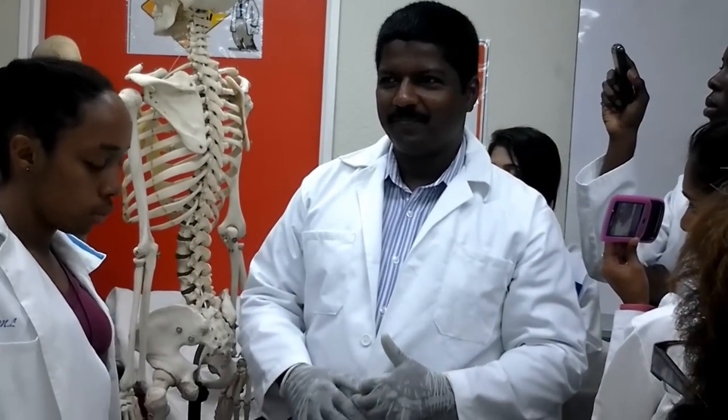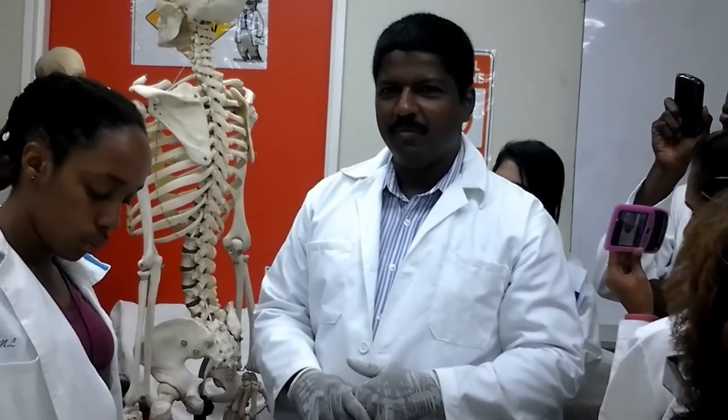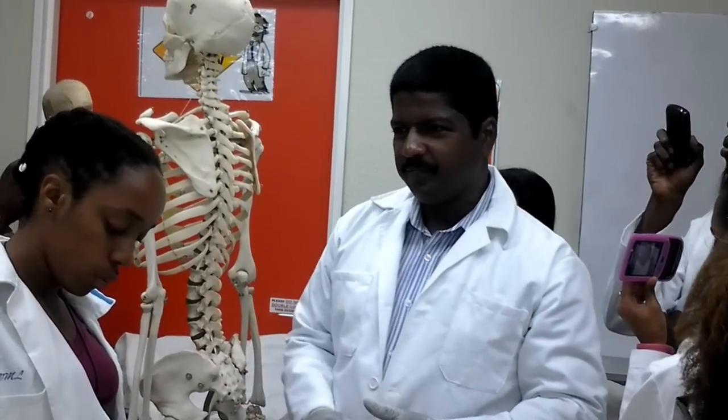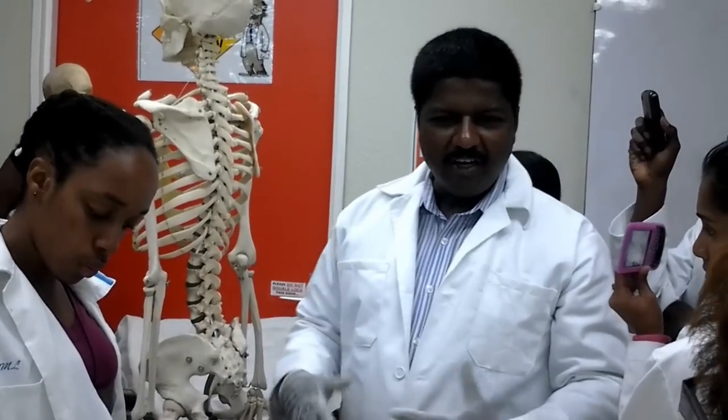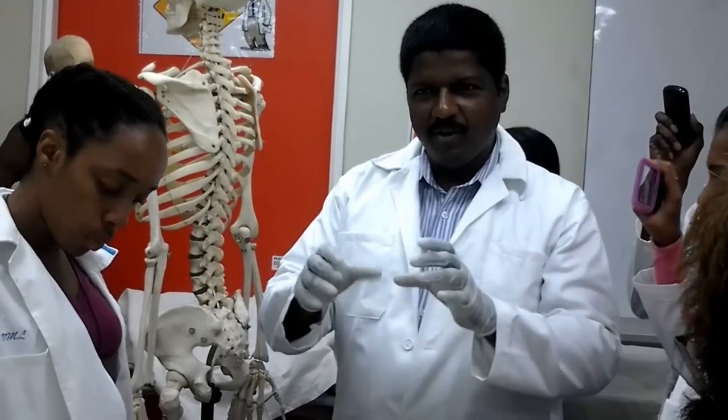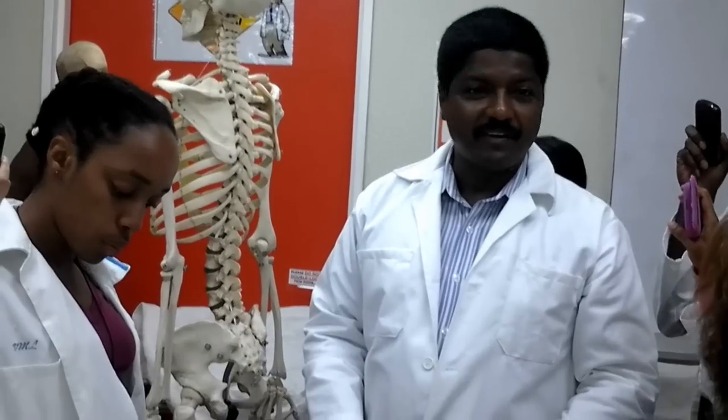Multifidus has no more parts there. Similar to that, these are the muscles mainly, most of the muscles of the back. So we cannot identify all those muscles; just identify only the outside muscle called erector spinae.